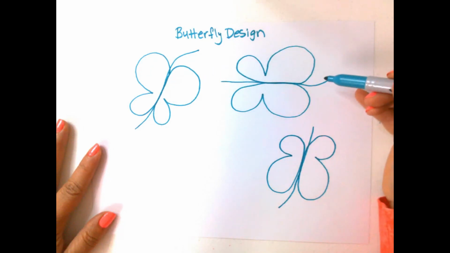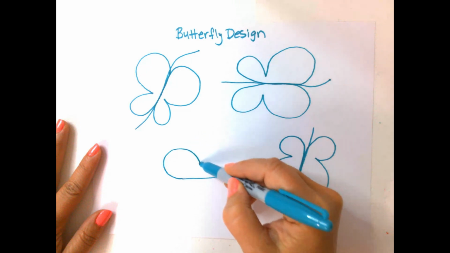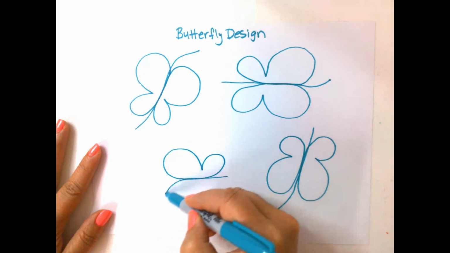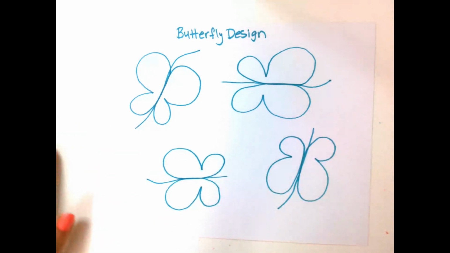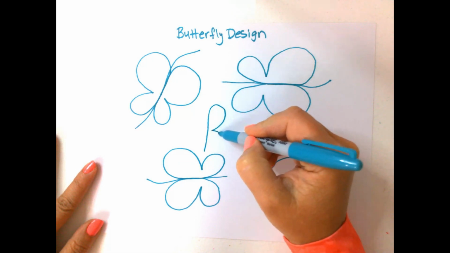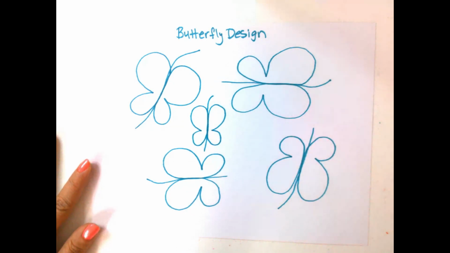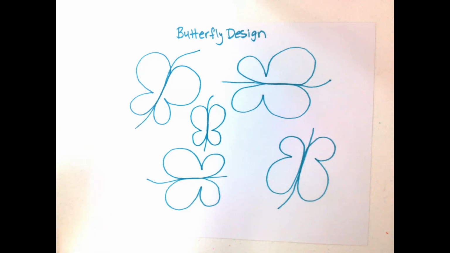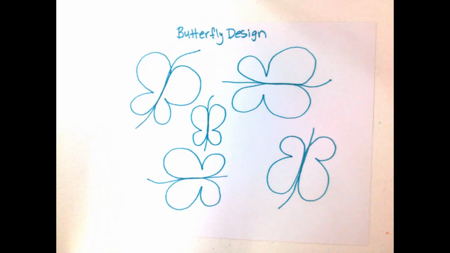So we've got one going up, right, down, and left. And they all do not have to be the same size. You can vary your sizes if you'd like. You can do small little butterflies or large butterflies. Completely up to you, whatever you feel comfortable doing. And it's okay to vary the size too. You may have a little bit smaller ones and a little bit bigger ones throughout your design.